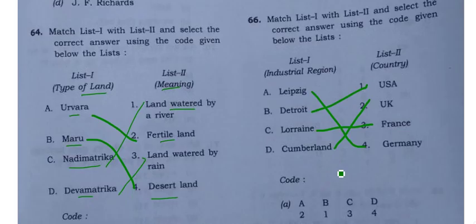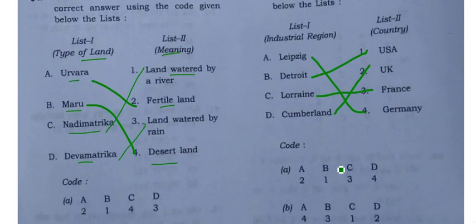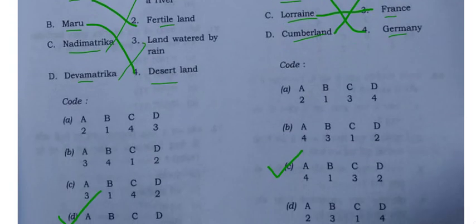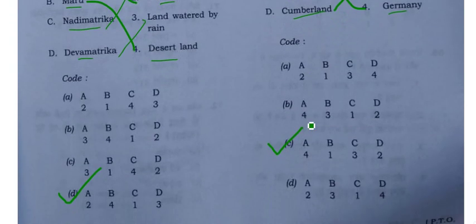Now let's talk about 66th question. So you have to match industrial region and country. So this is very famous, Leipzig. I think many people don't know, this is in Germany. Detroit, you know, Detroit is very famous place. It's in USA. Lorraine is in France, and Cumberland is in UK, so like kind of England. So the right option is, we'll go with C. Okay, A matches 4, B matches 1, C matches 3, D matches 2.